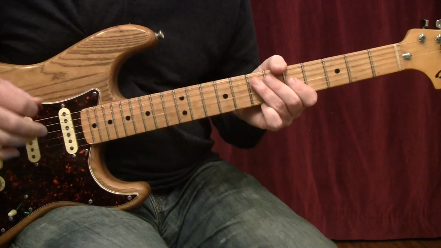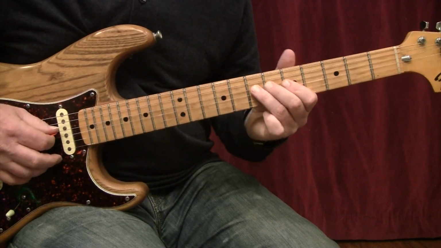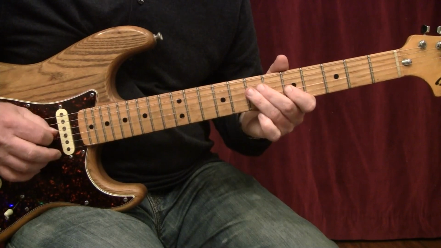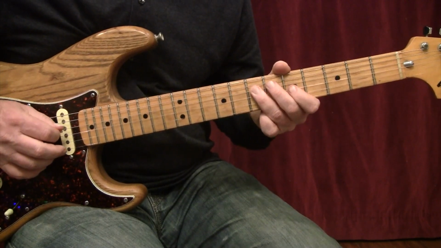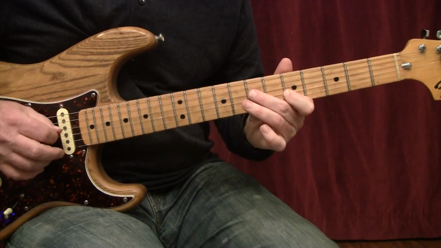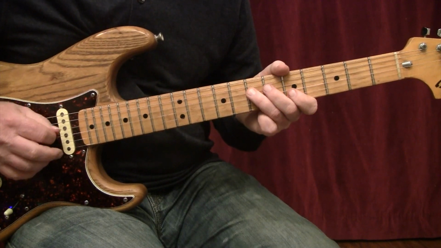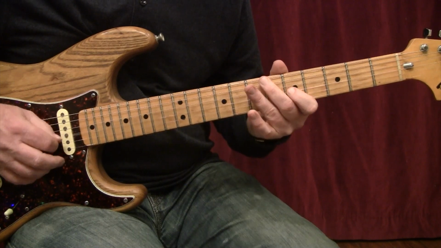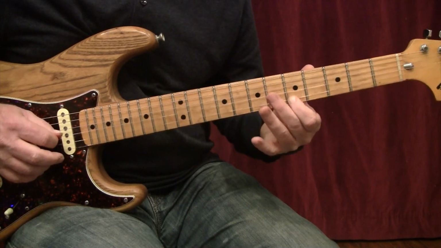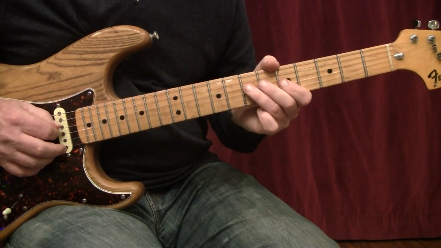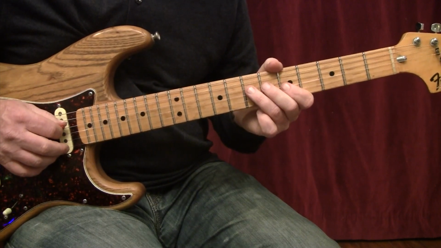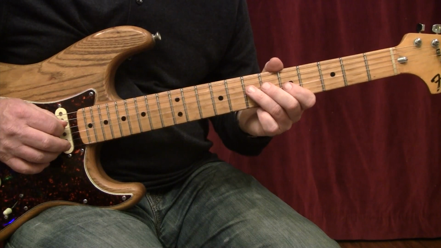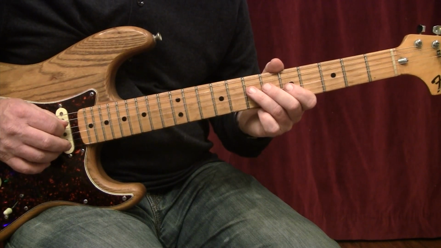The next two measures, I'm going to start with the A here. 1, 2, 3, 4, 1. And that'll be the next two measures. One more time. This would be measures 6 and 7. That's correct. No, this would be measures 7 and 8.